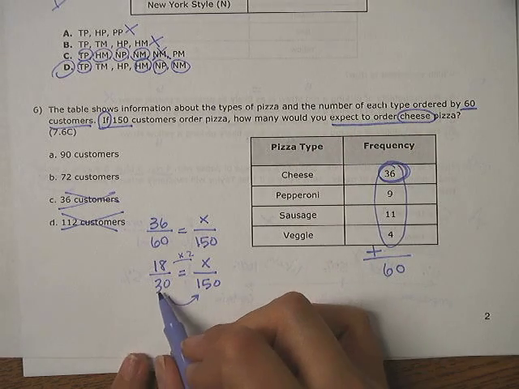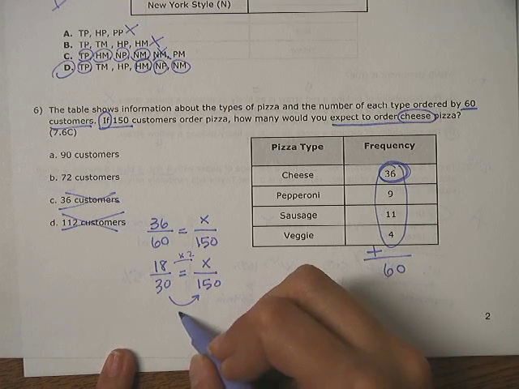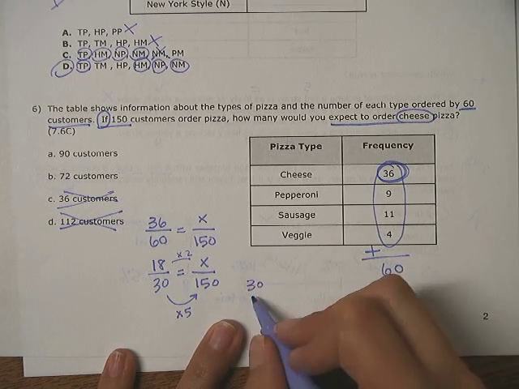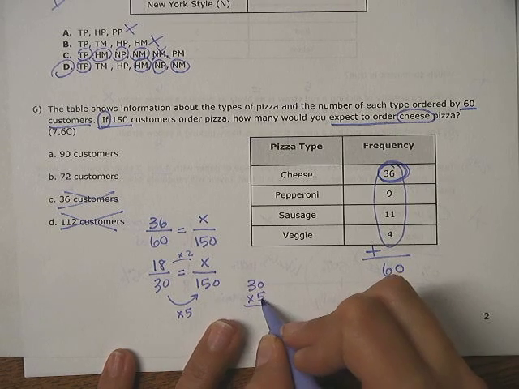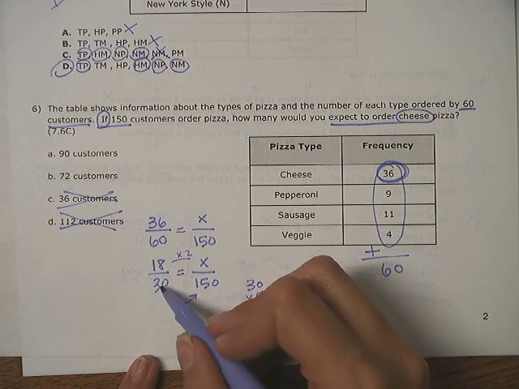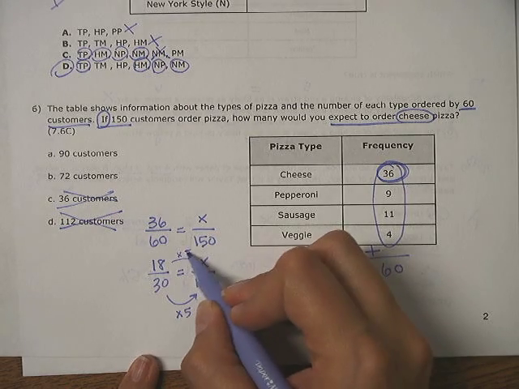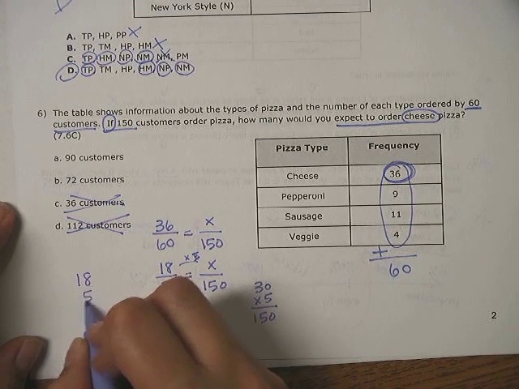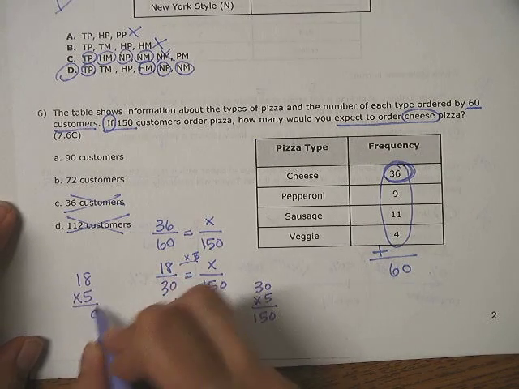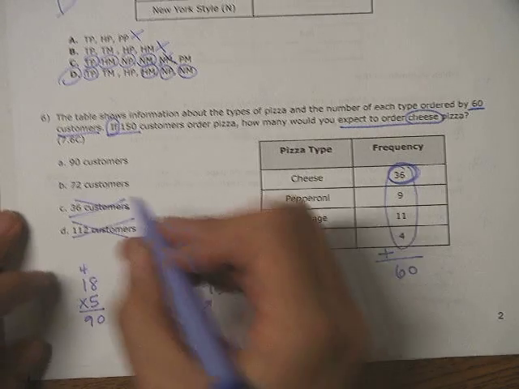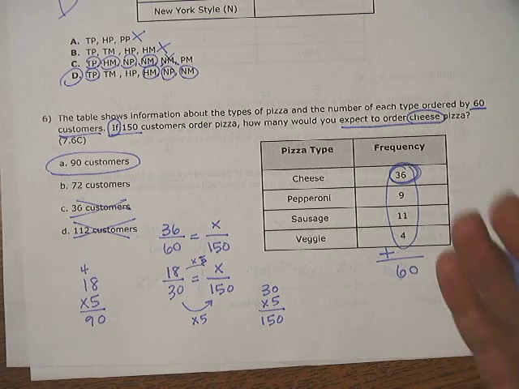So my thoughts are, 3 times what gives me 15? Well, I know it's times 5. So I could double check. And I don't have a calculator on this test, but 5 times 0 is 0, and 5 times 3 is 15. So there we go. Multiplying by 5, and then 18 times 5. I'll multiply that out. 5 times 8 is 40, carry the 4. 5 times 1 is 5 plus 4 is 9, so 90. So my correct answer is 90 customers.